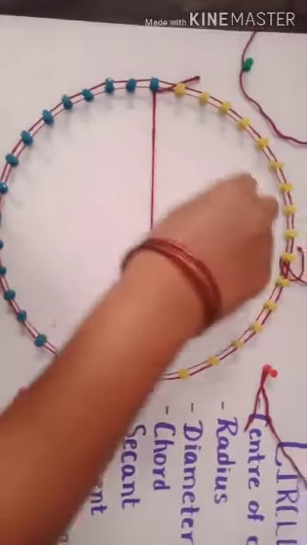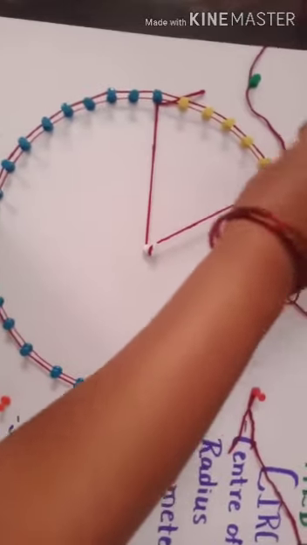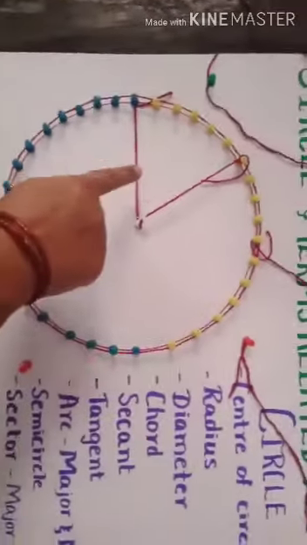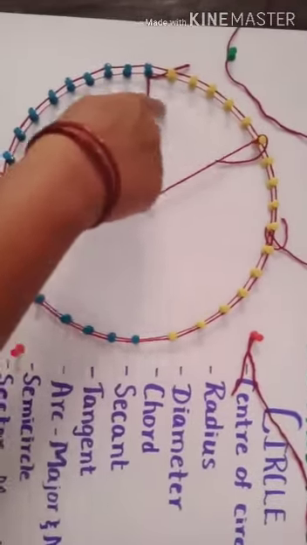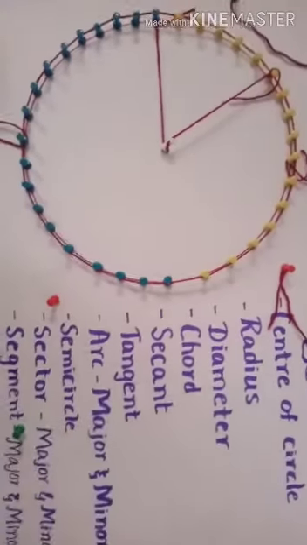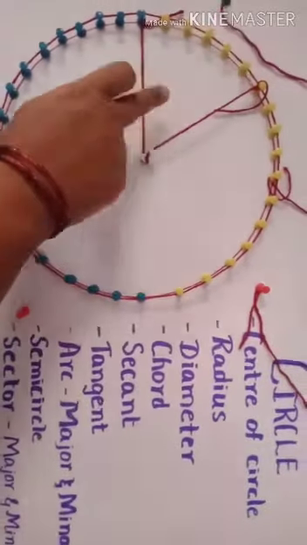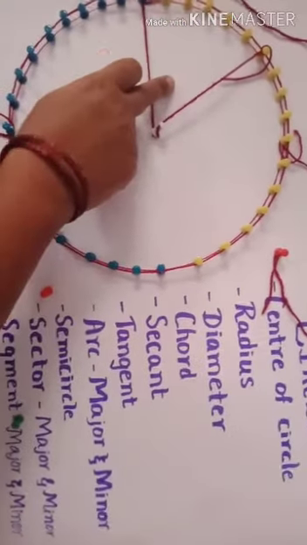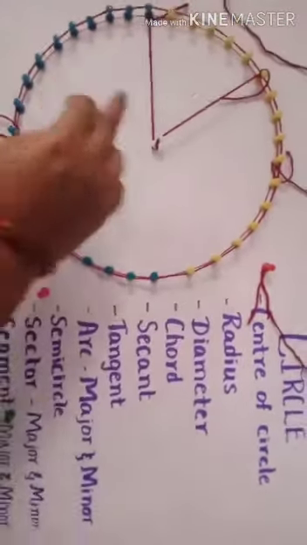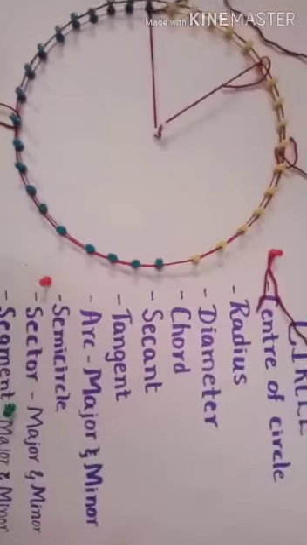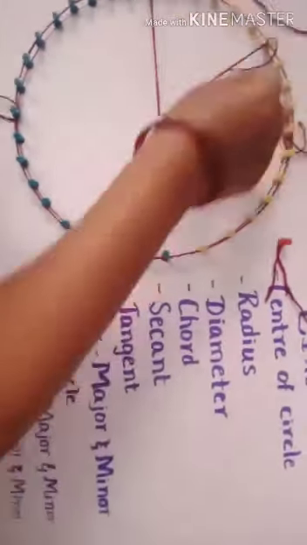And one more sector we can get here. You can observe this is again one more sector we are getting. It is enclosed between two radii and an arc of the circle, so we call it a sector. Here two radii and a small arc give the minor sector. And this is again two radii with the bigger arc, which we call the major sector. So we have the major sector and minor sector.